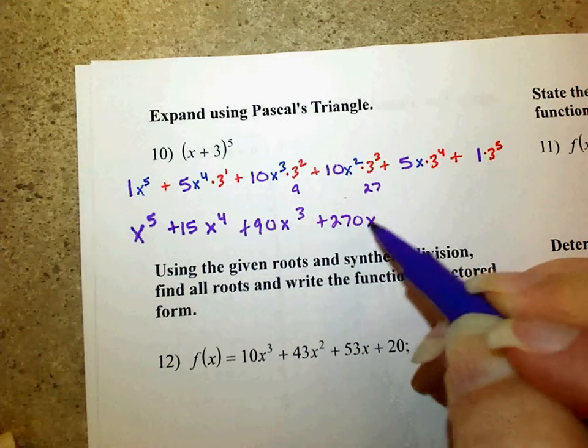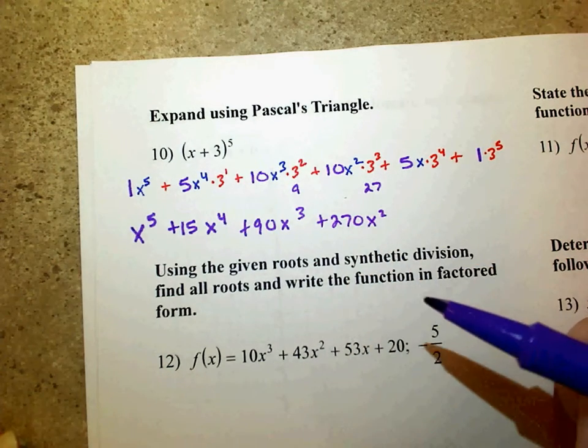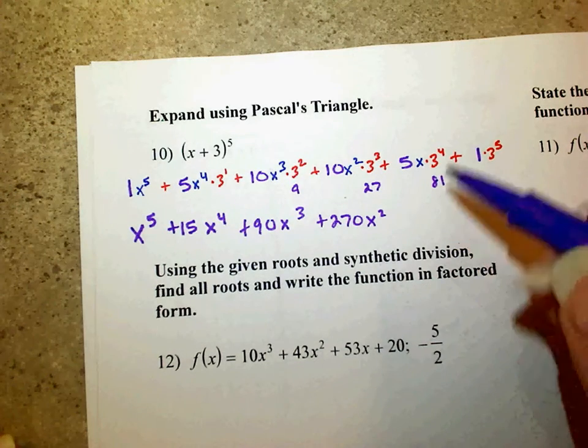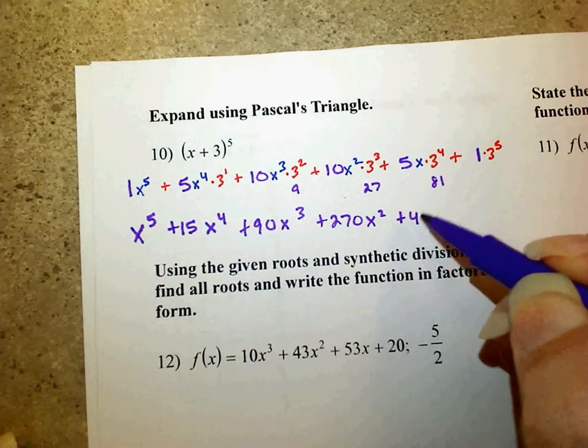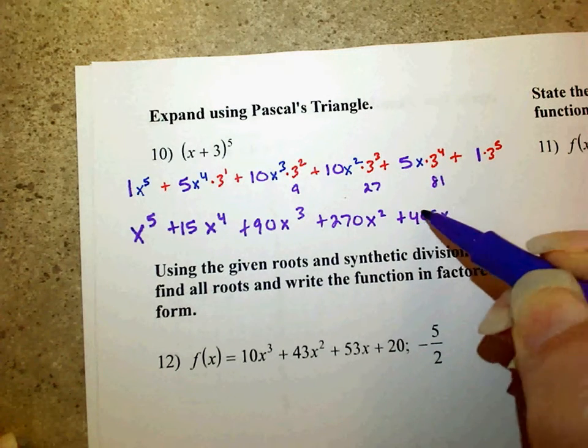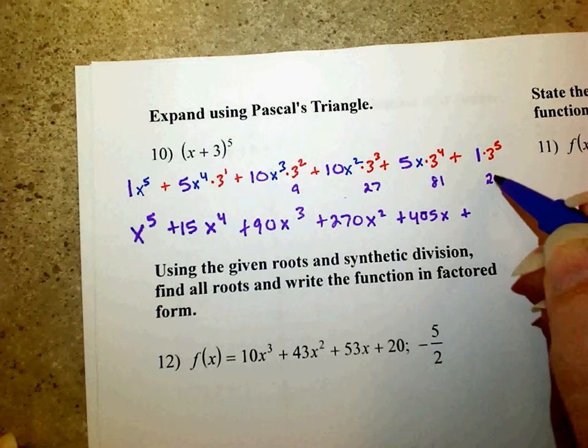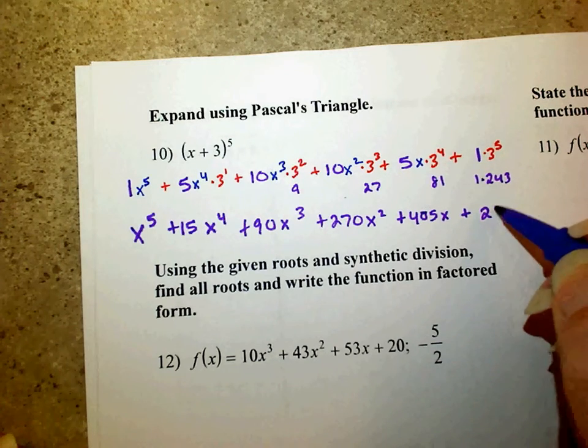3 to the fourth is 81. 5 times 81 is 405. So I've got 405x to the first. And then 3 to the fifth is 243 times 1, so it's just 243. So this is my answer.